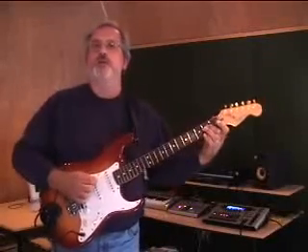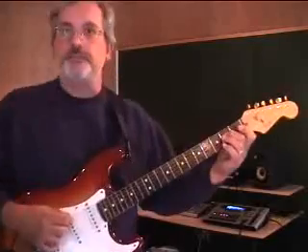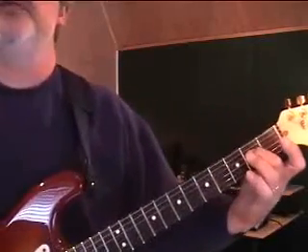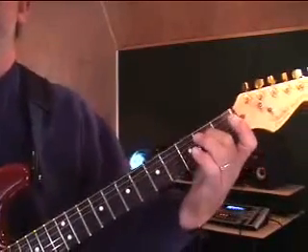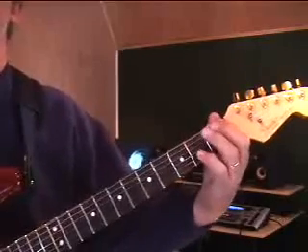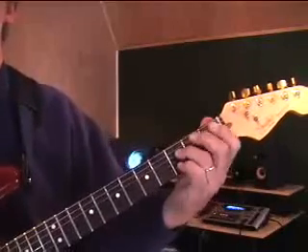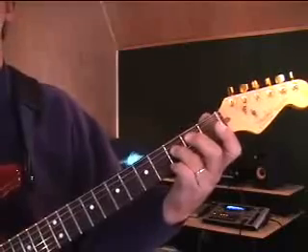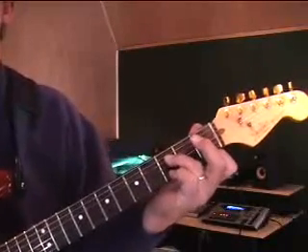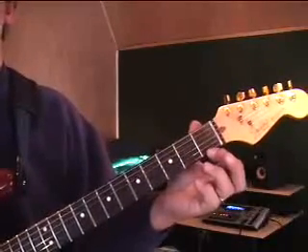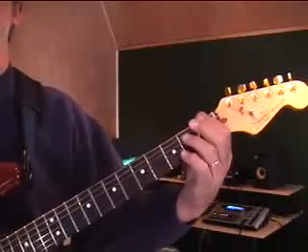Now if you follow those 3 notes up the neck, from the open position, you'd use the 1st fret of the 6th string, the 3rd fret of the 4th string, and the 1st fret of the 1st string for your F notes.